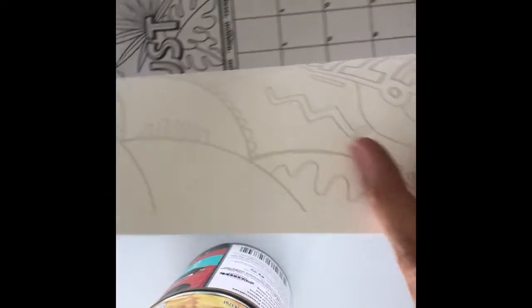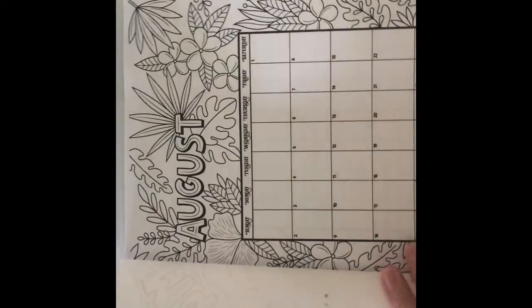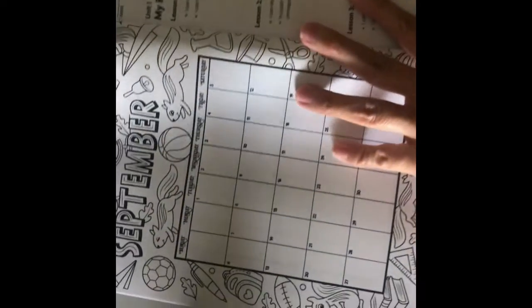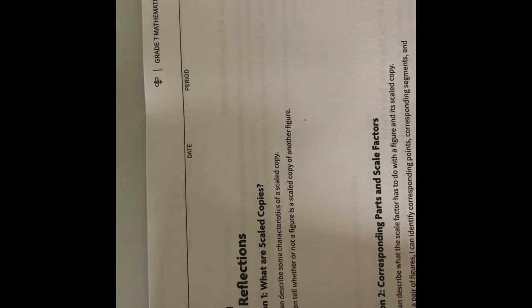So we also have a calendar. The calendar looks like this. It is our August calendar. You can write down important dates and things, and then September as well, and then my reflections. So lesson 1, right here, it says my reflections. What are scaled copies? I can describe some characteristics of a scaled copy. I can tell whether or not a figure is a scaled copy of another figure. So those are our goals for the day. Okay, so Unit 1 goals on page 2 of your book.